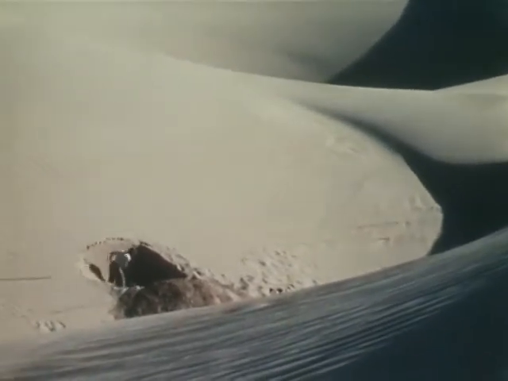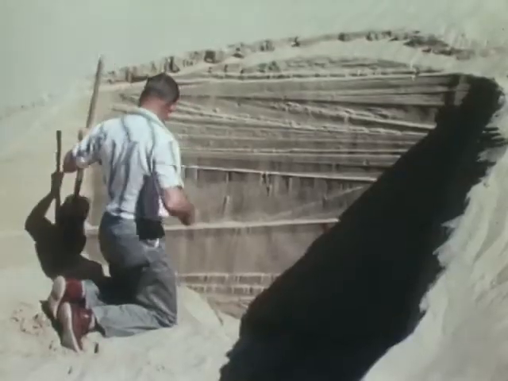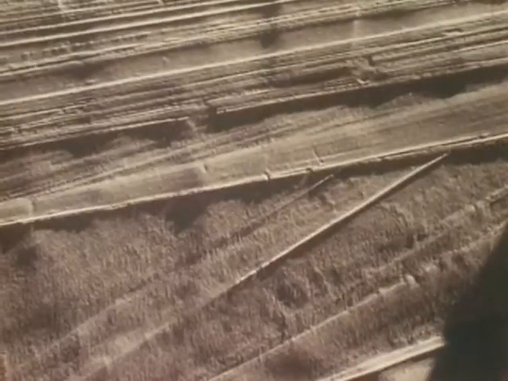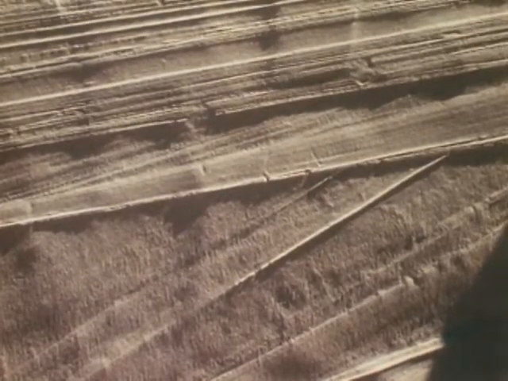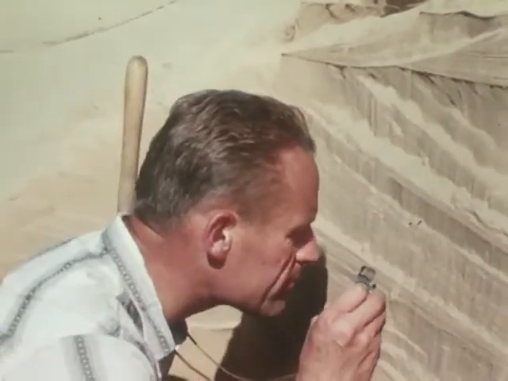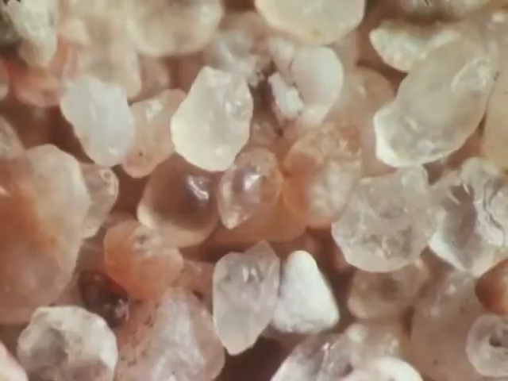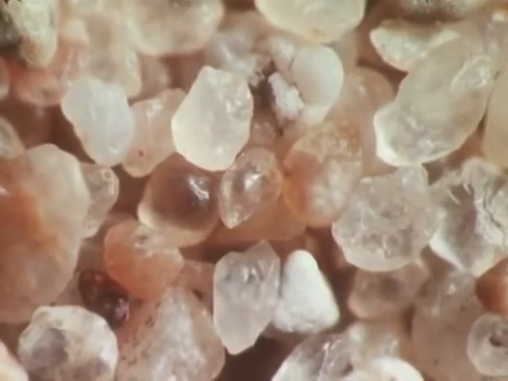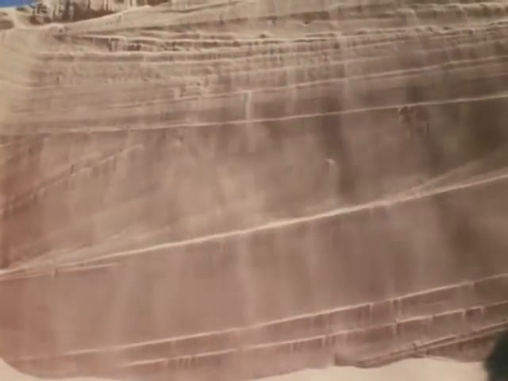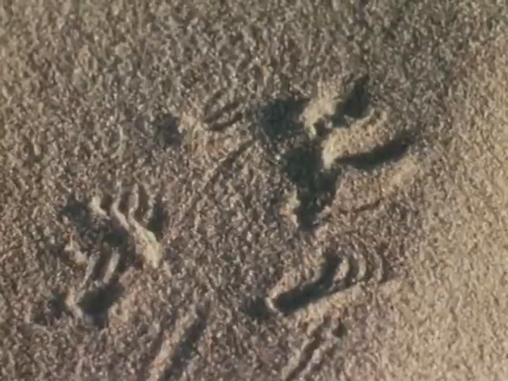Dig a hole in a sand dune, and you'll find the answer. Sloping layers of sand piled one atop another. Smoothly rounded sand grains, all about the same size, shaped and sorted out by the wind. On the surface of the dune, lizard trails, small footprints.